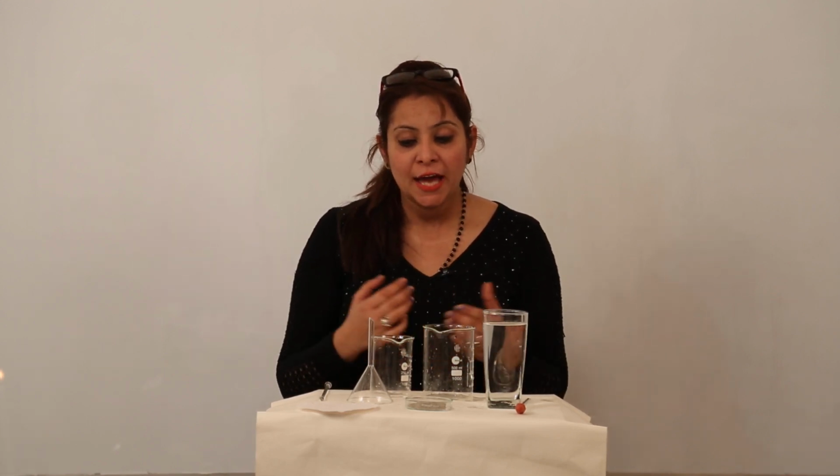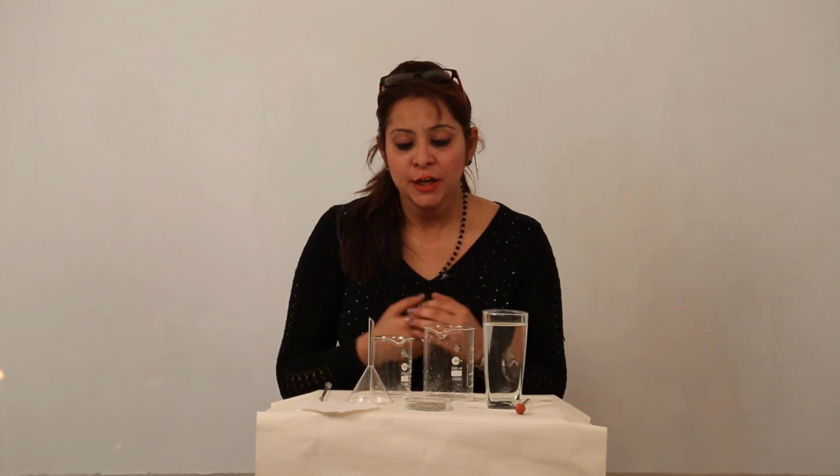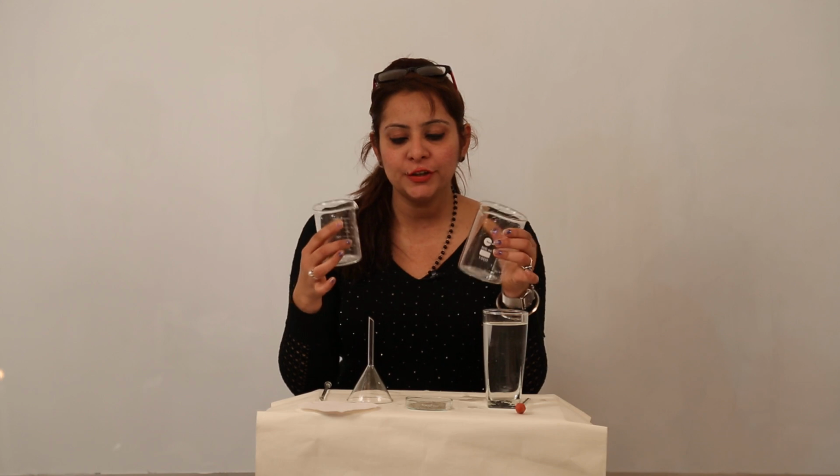The next technique which we are using is filtration, right? So filtration is a technique in which we separate the insoluble solid, or you can say the suspended solid particles, from a solvent. And for this filtration, we need two beakers, again of the same size or of different size.